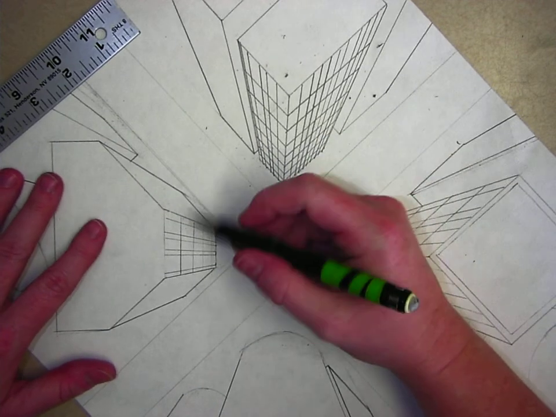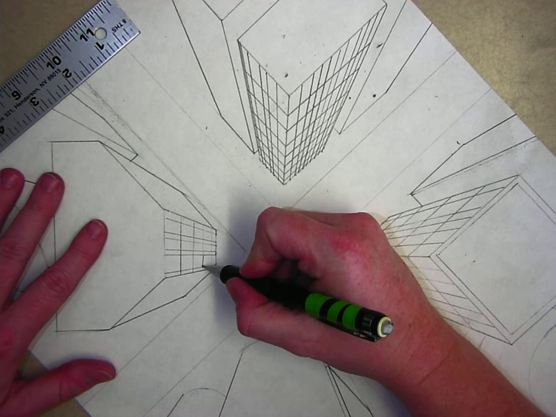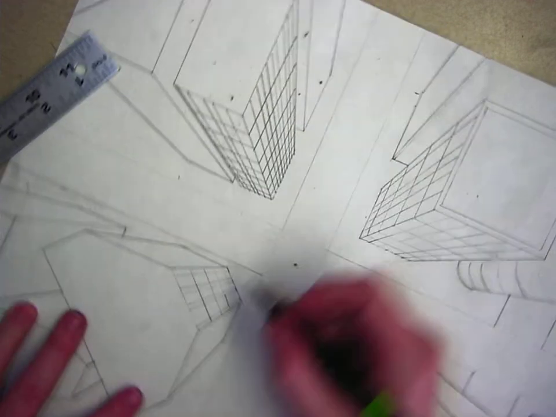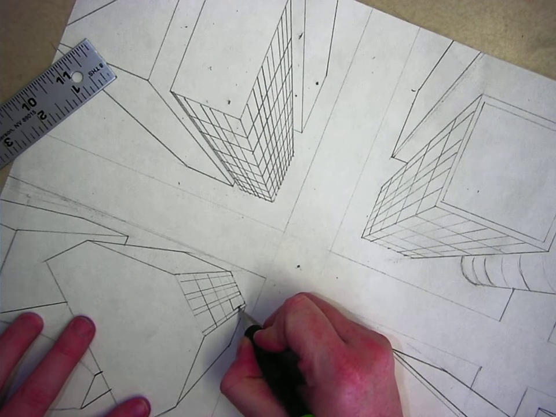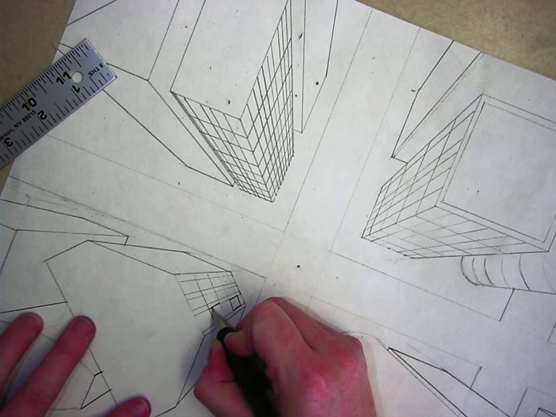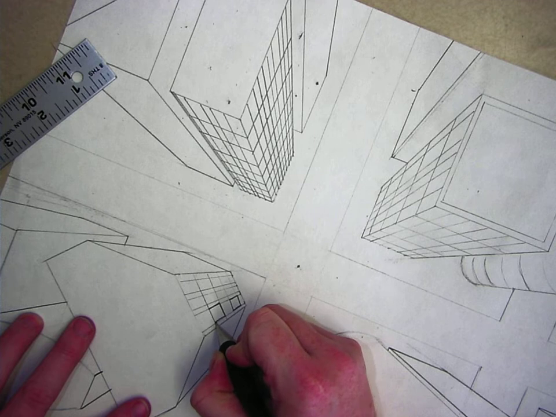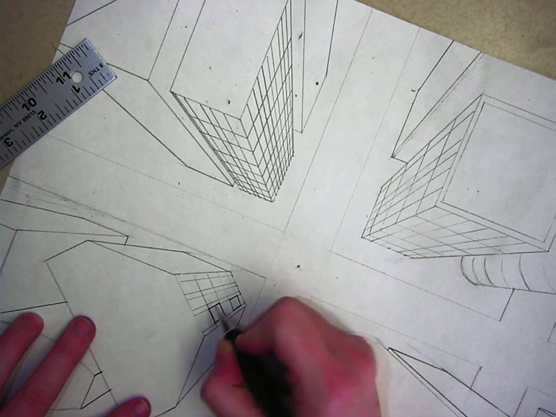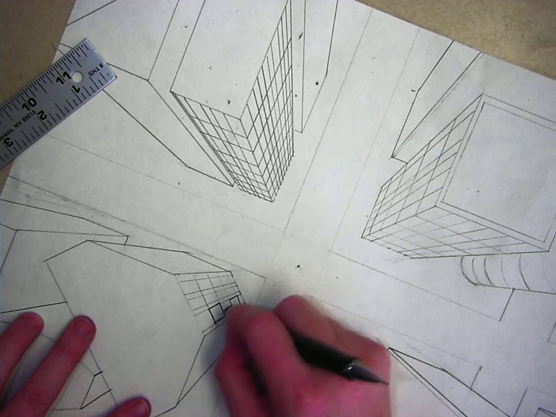Okay. So then this will be your window. And that will be your window. And then you would erase all the other spots.